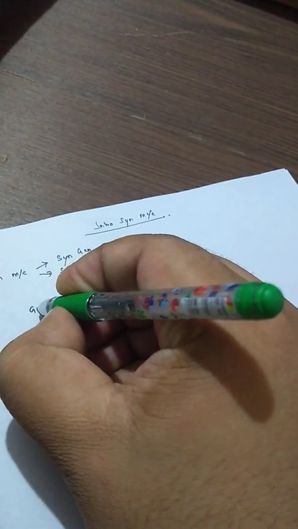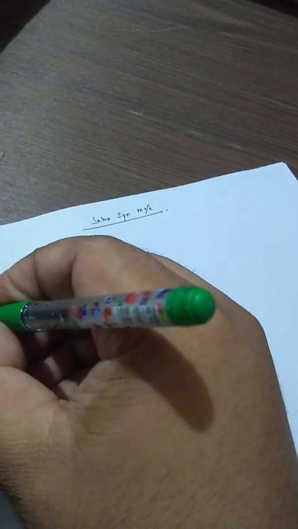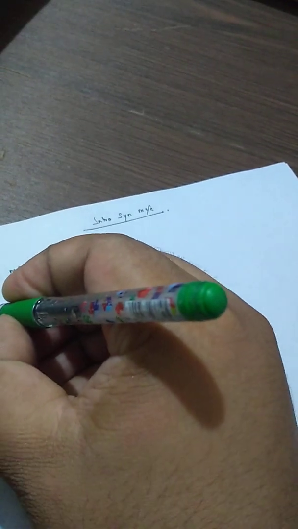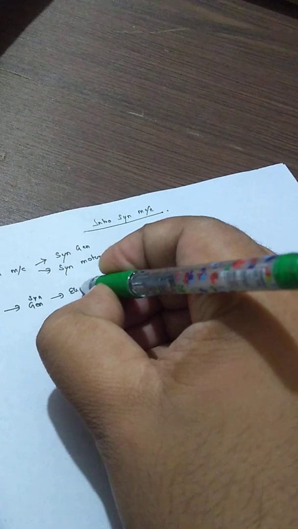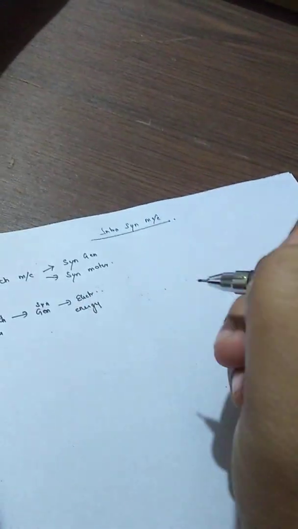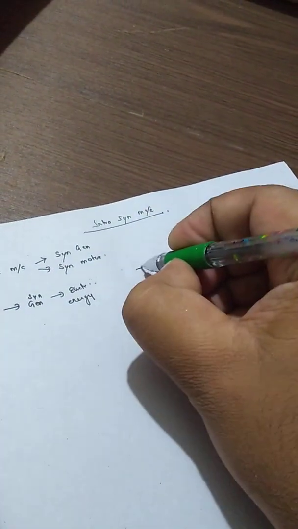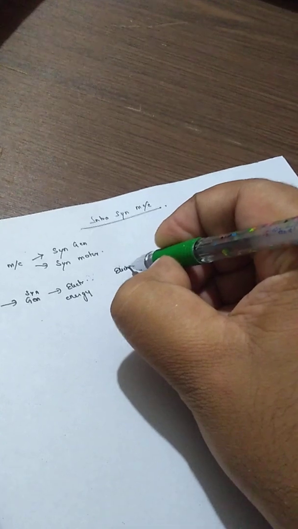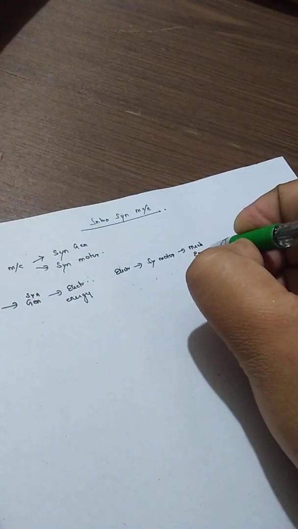A synchronous generator converts mechanical energy into electrical energy, while a synchronous motor converts electrical energy to mechanical energy.